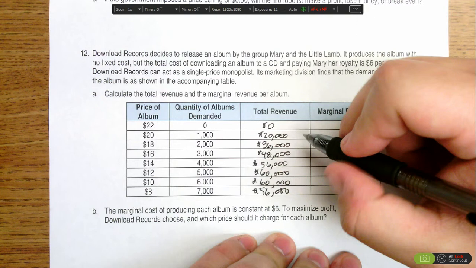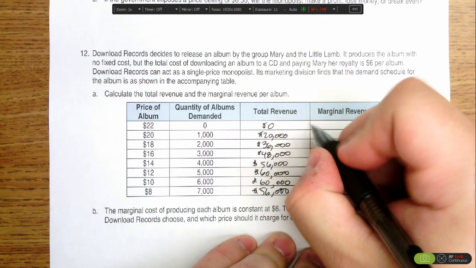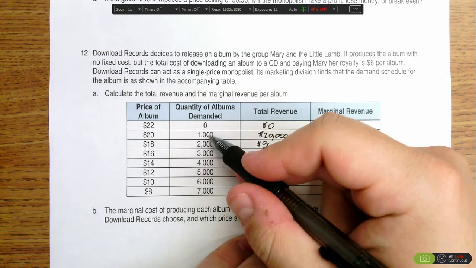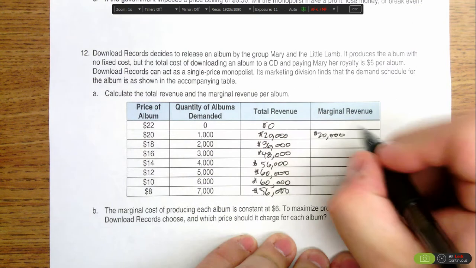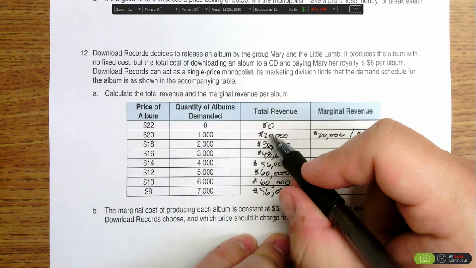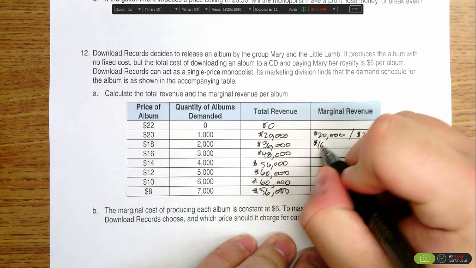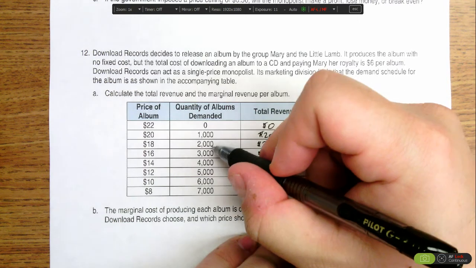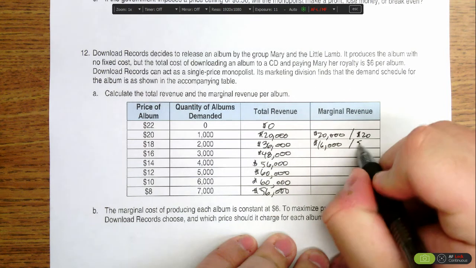So total marginal revenue, when we go from 0 albums to 1,000, increases our revenues by $20,000. But we divide it by 1,000 to find what the marginal revenue is per album. So we'd see that the marginal revenue is $20 per album. Total revenue increases by $16,000 when I go from 1,000 to 2,000 units. So it'd be $16,000 in total marginal revenue, but divide that $16,000 by the additional 1,000 albums that we're selling, and we get a marginal revenue now of 16.